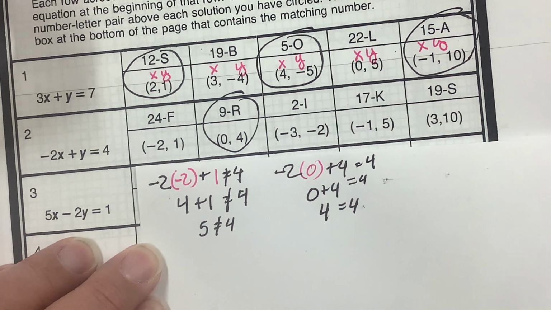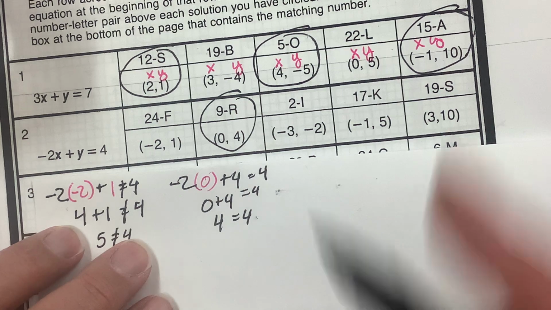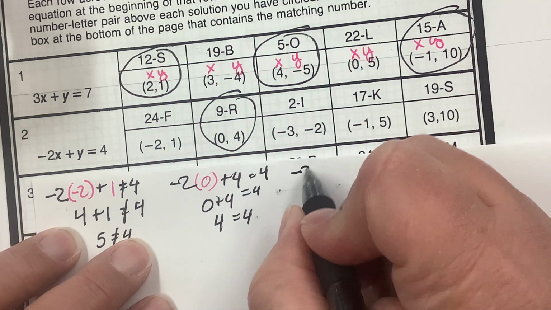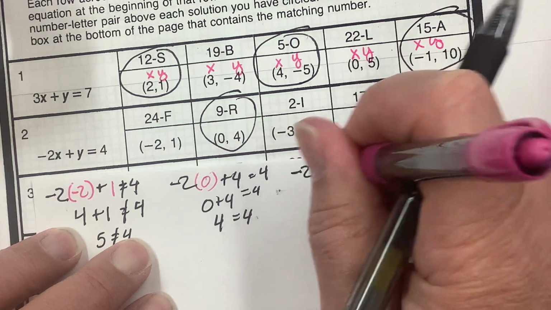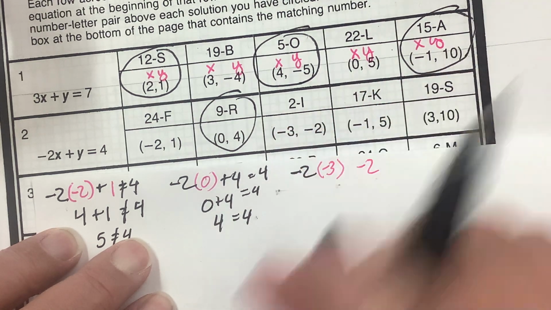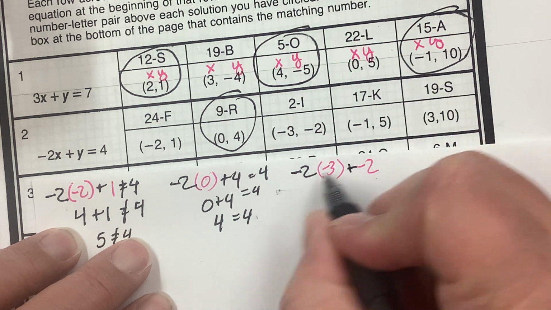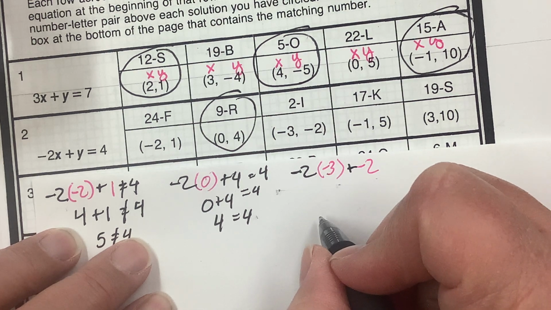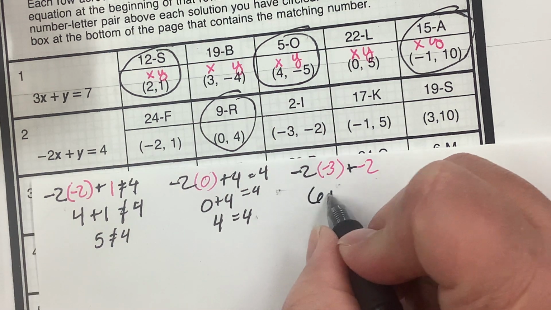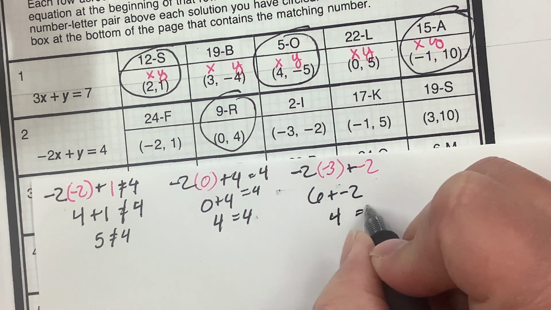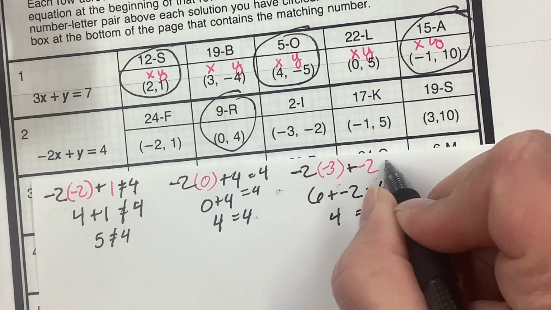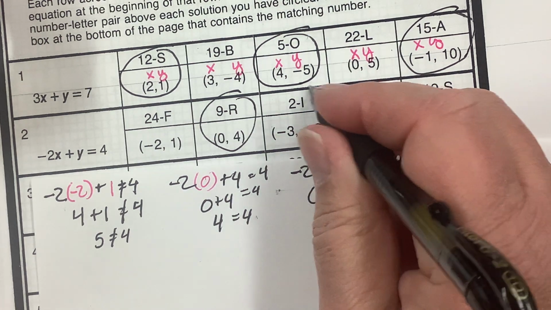All right, let's take a look at the next one. -2 times -3 plus -2. Well, -2 times -3, negative times negative is +6, plus -2. That is 4. That equals 4. These all equal 4, so this is an answer.